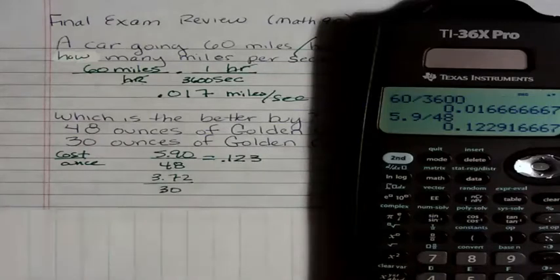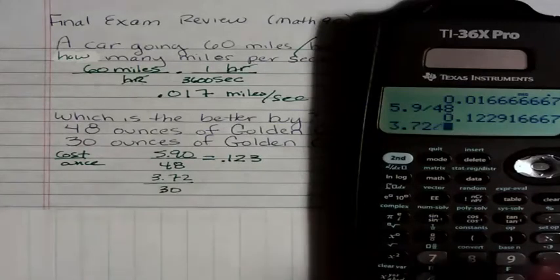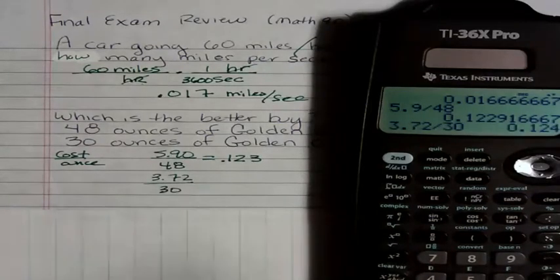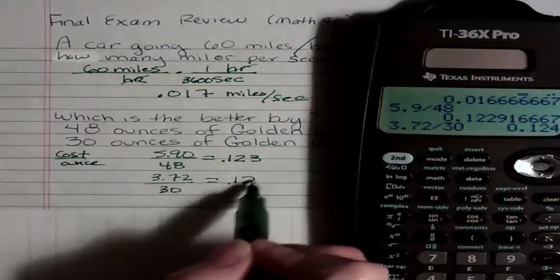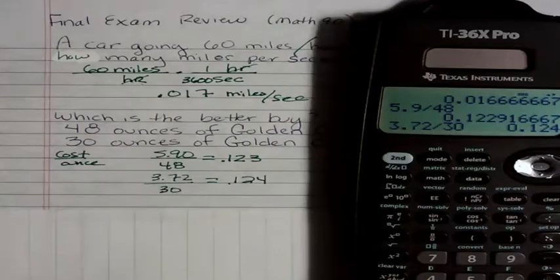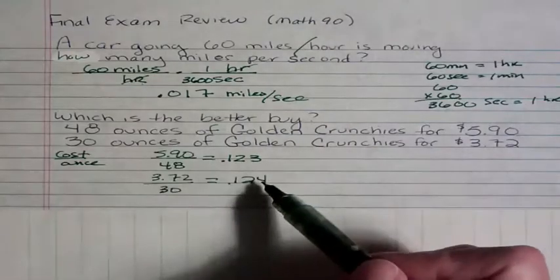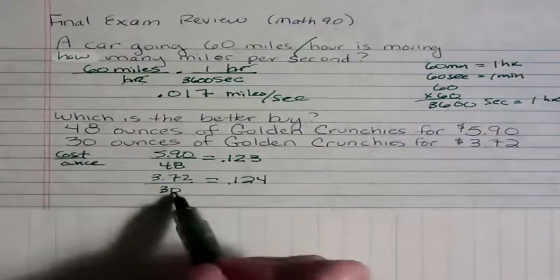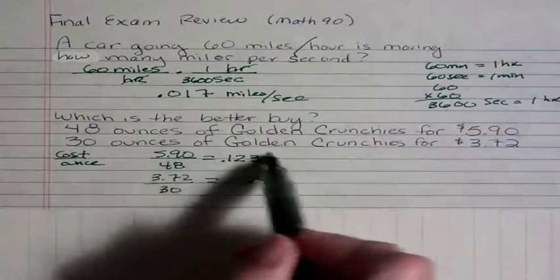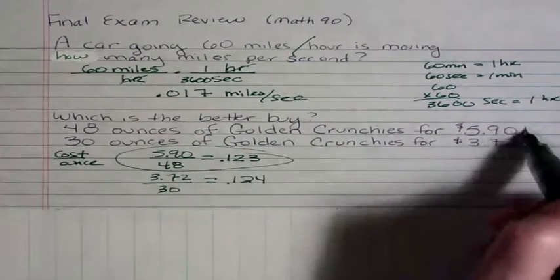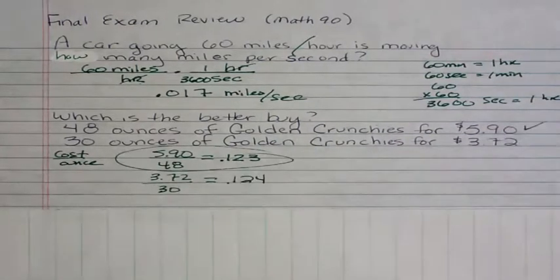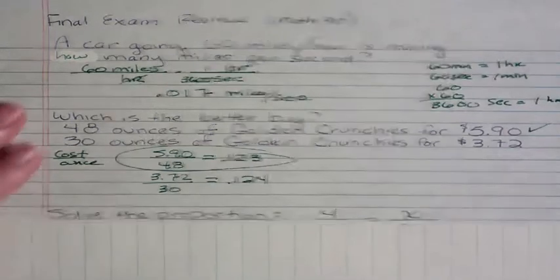Then I'm going to take 3.72 and divide by 30. And that gives me 0.124. So these are different by the thousandths place, the thousandths of a cent more if you buy the 30 ounce, because this was the 30 ounce. So the better buy is actually the first one, but not by much. So in this case, buy the one you want, because it doesn't really change that much.